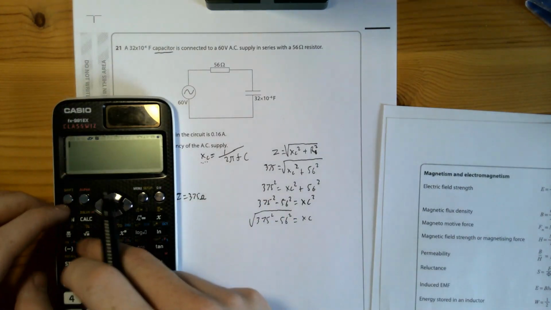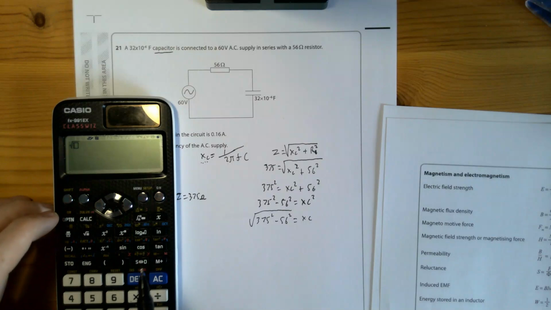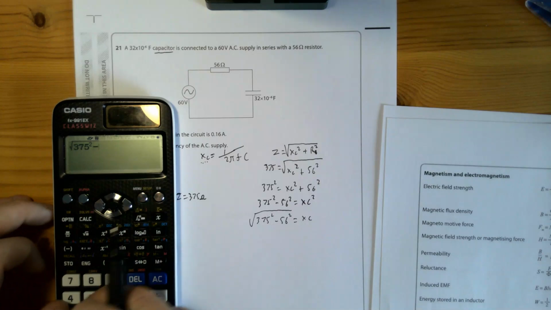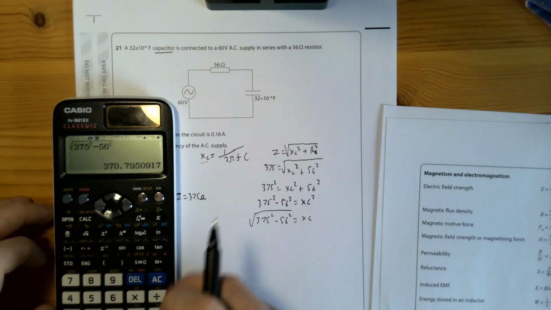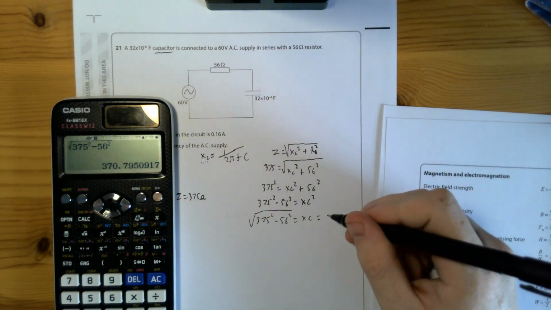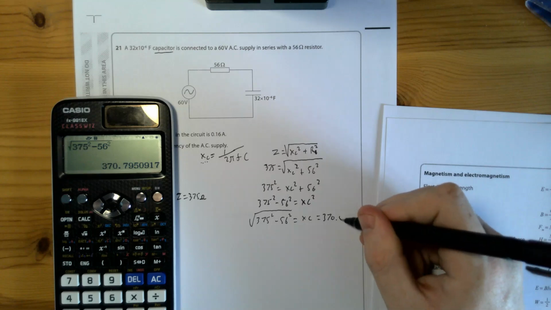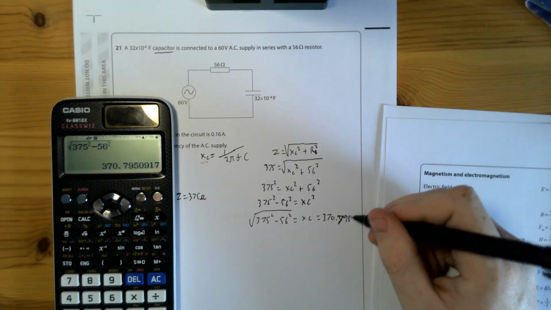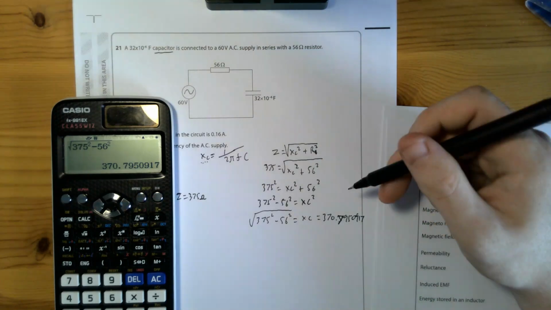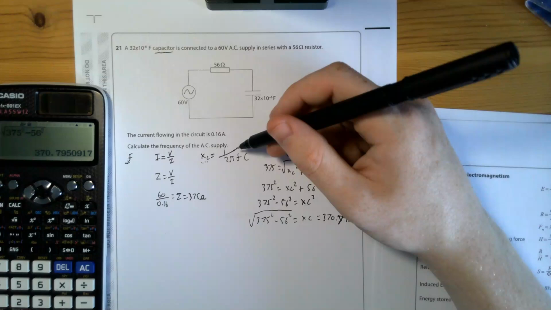The square root of 375 squared minus 56 squared gives XC equals 370.795917. Okay, that equals this over here.